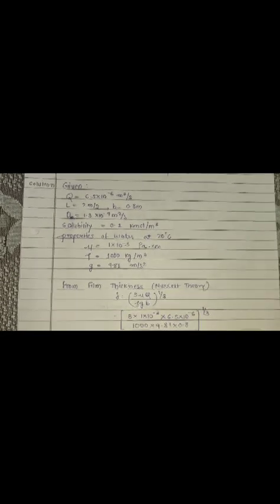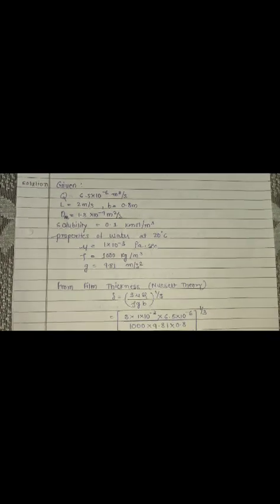From film thickness, that is from Nusselt theory, delta equal to 3 into viscosity into volumetric flow rate upon density into gravity into width, whole power 1 by 3. From this we will get film thickness.